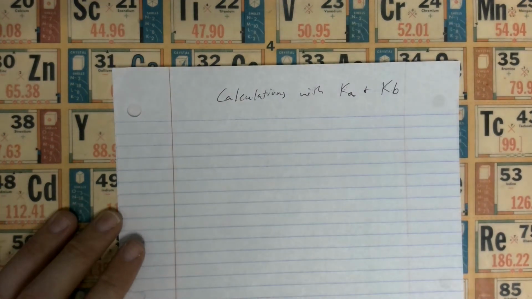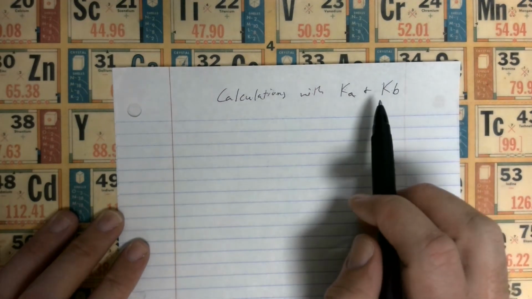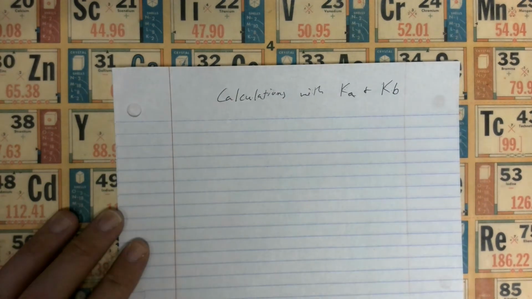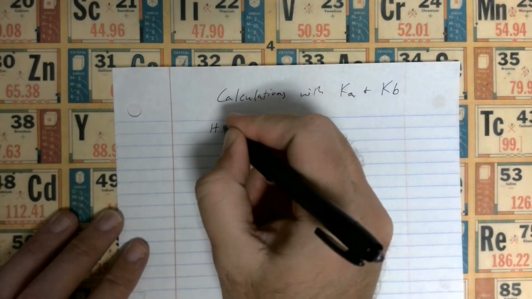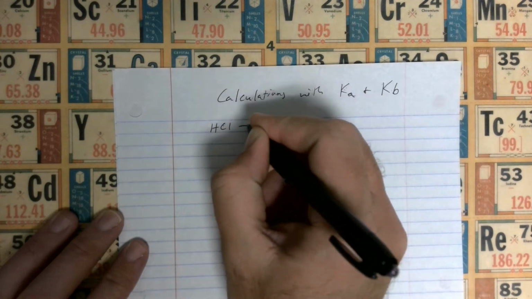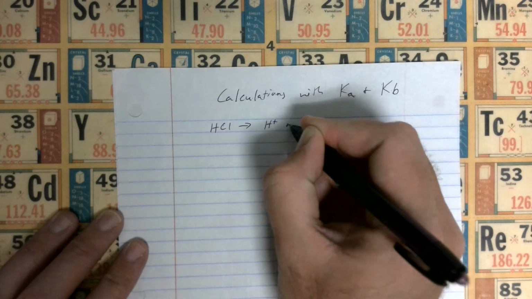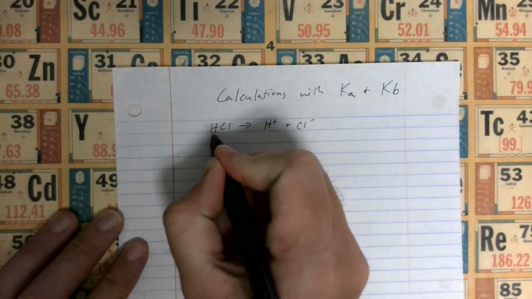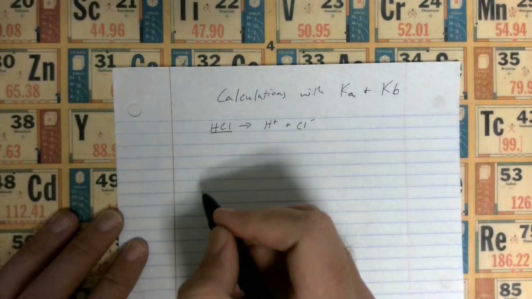When we're talking about Ka and Kb, we're talking mostly about the Ka and Kb for weak acids, because if you think about a strong acid, something like HCl, that's going to completely dissociate into H plus and Cl minus, right? And so we're going to have basically zero of this left at equilibrium.